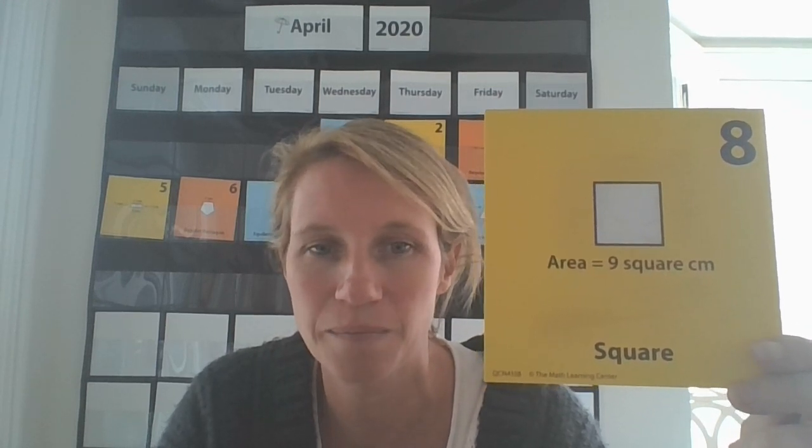The first marker we're going to take a closer look at is calendar marker number 8. Peekaboo. You'll notice that no side has a label. It just simply says area 9 square centimeters. So you might be wondering at this point, well, how do I find the perimeter if there's no numbers attached to the sides? But actually, knowing the properties of the square and knowing the area is all the clues that you need.